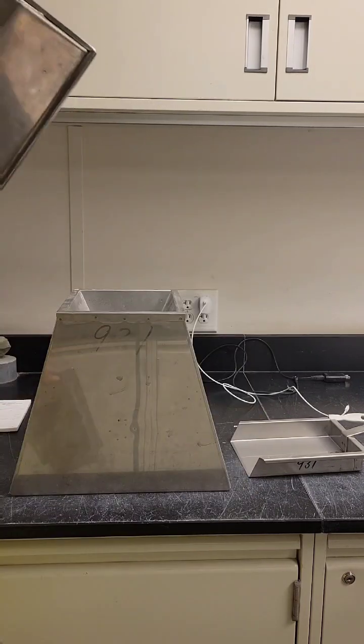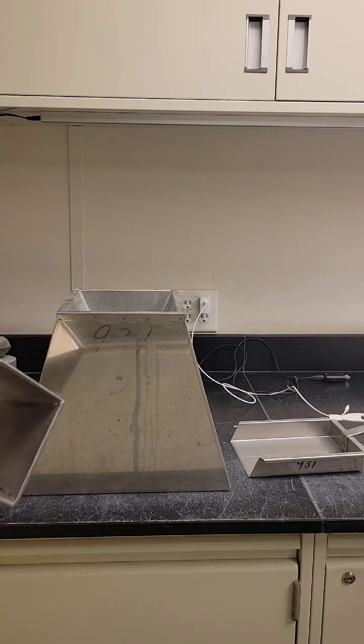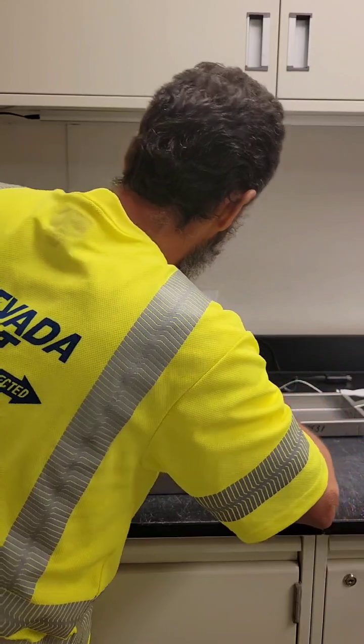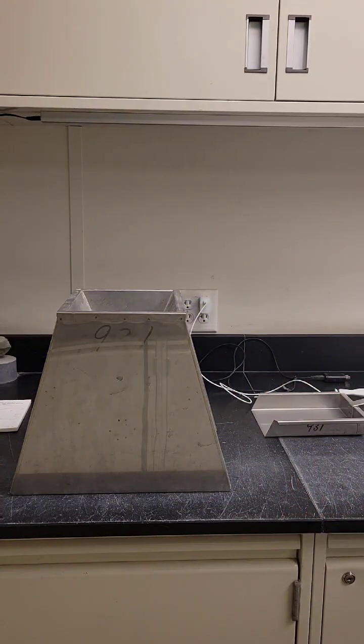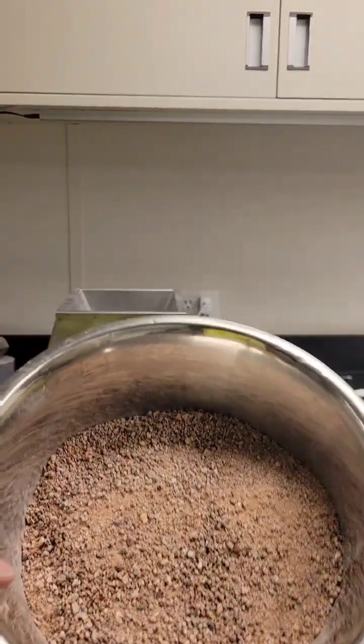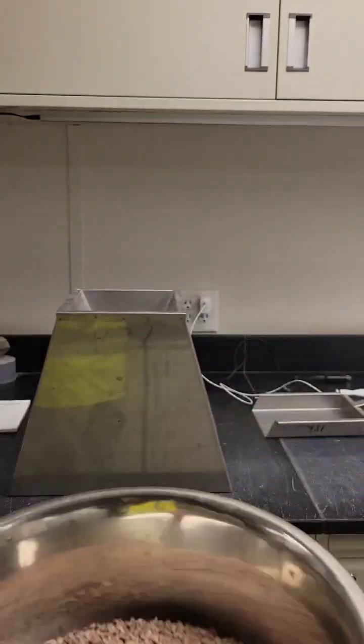We have 4 pans which go underneath here. And we have our dried sample of sand, about 1,100 grams.